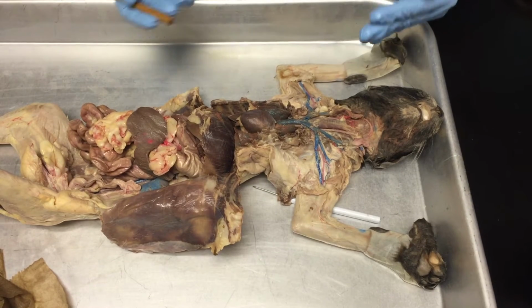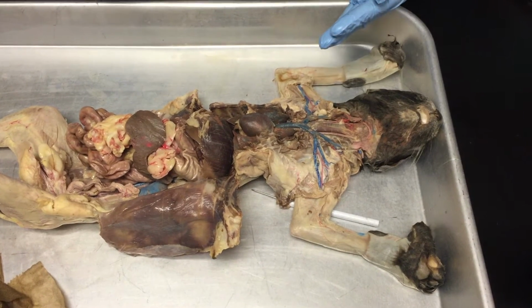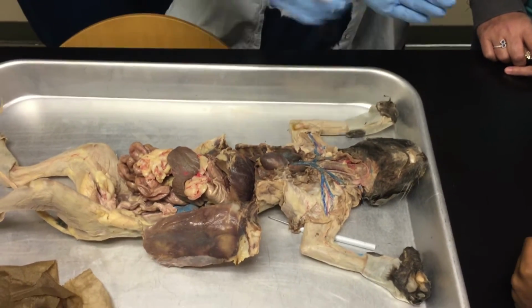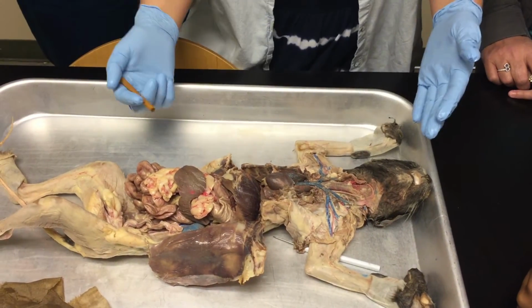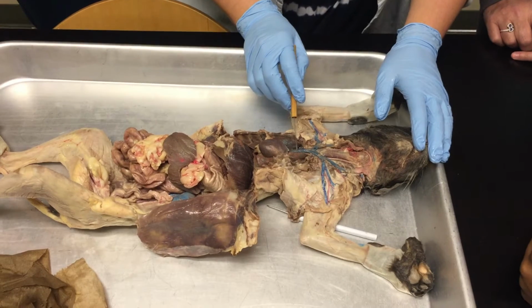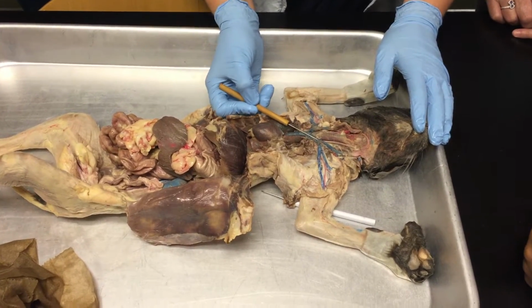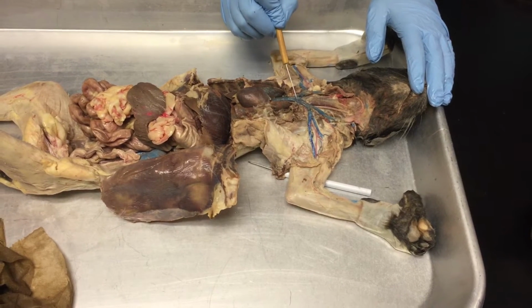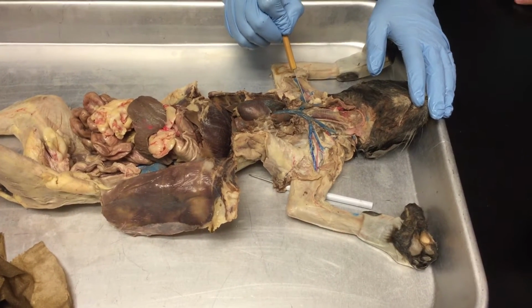Every time a vessel splits, it becomes something else. Okay, so when a vessel splits off into 2 or 3 or however many, each one is now a new vessel. We have to change the name. So this is the superior vena cava, and then its first initial split is going to be, this is the left brachiocephalic, this is the right brachiocephalic.